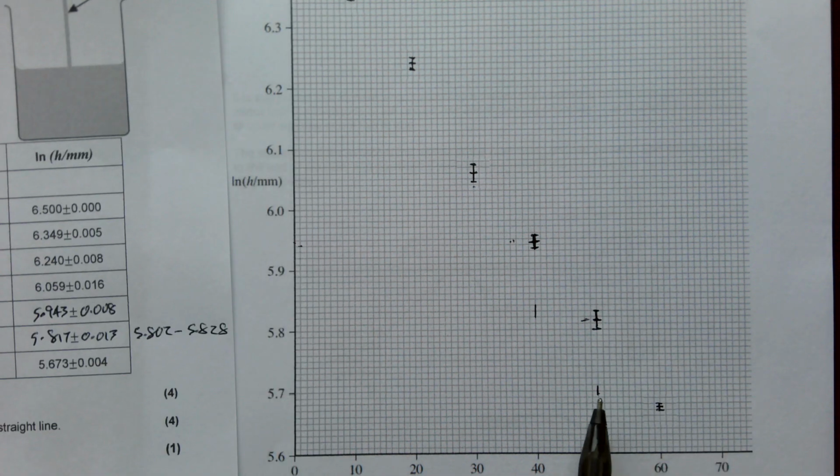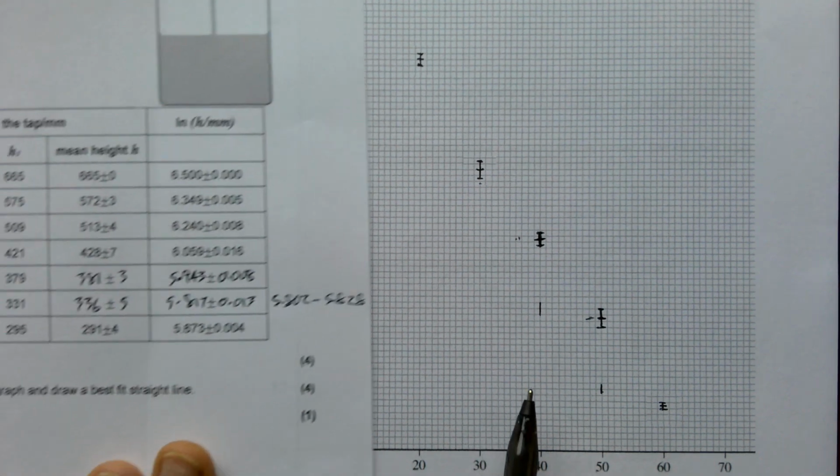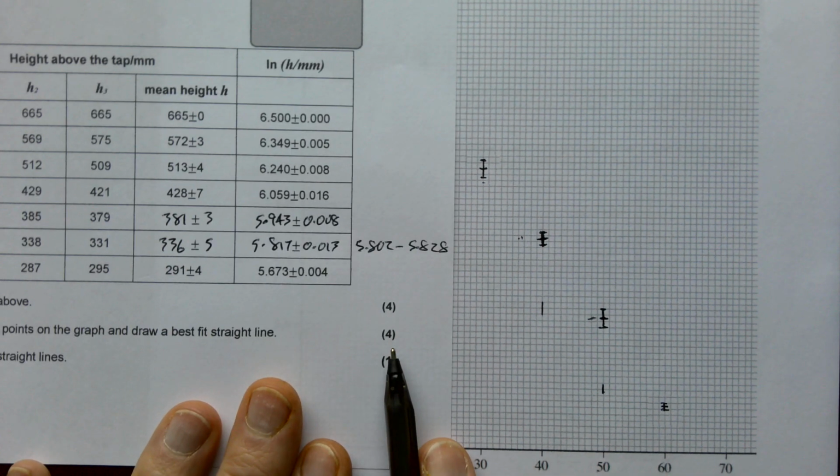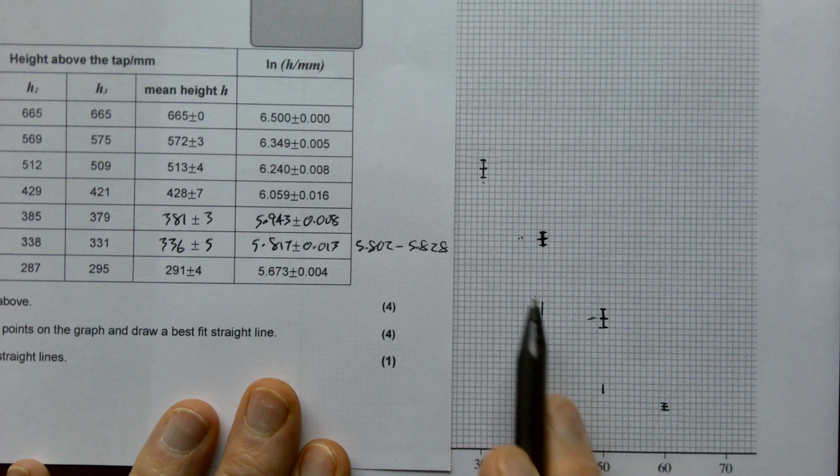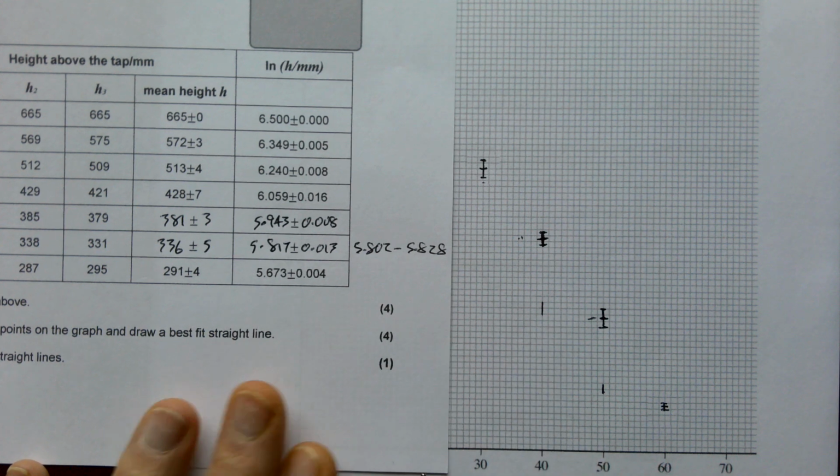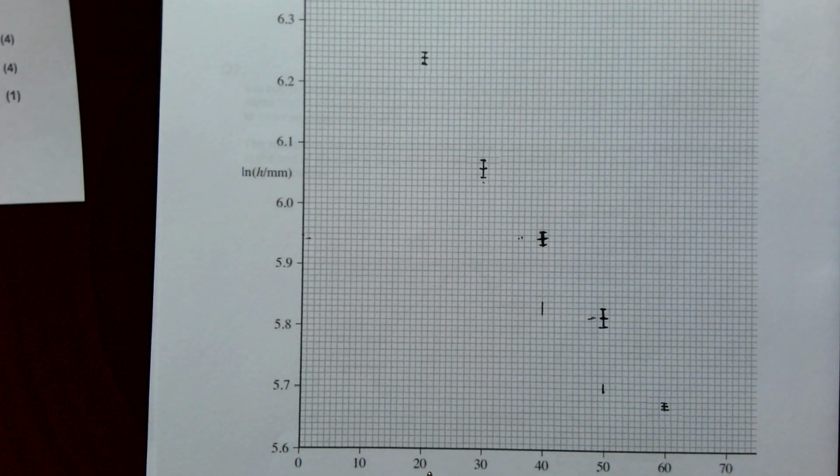Okay, so you've plotted your point and you've plotted the error bars. There's a lot of marks in there. Doesn't take too long, but just be careful. It's worth a lot of marks. They're easy marks, so don't fluff it up.